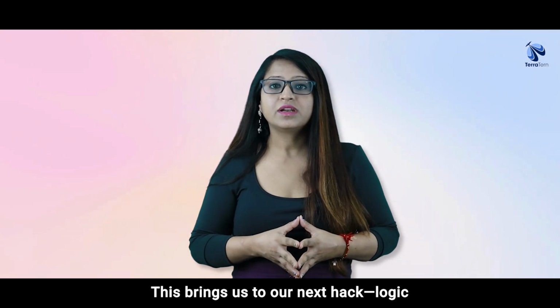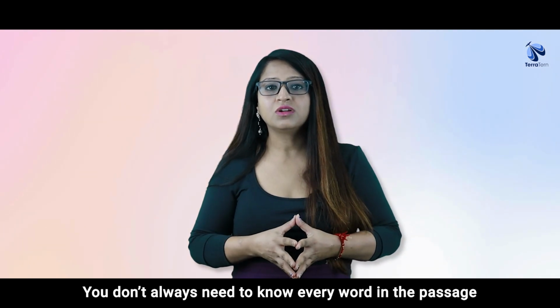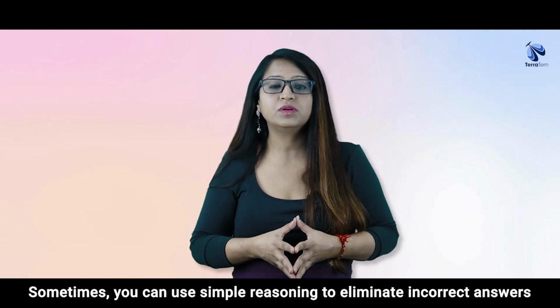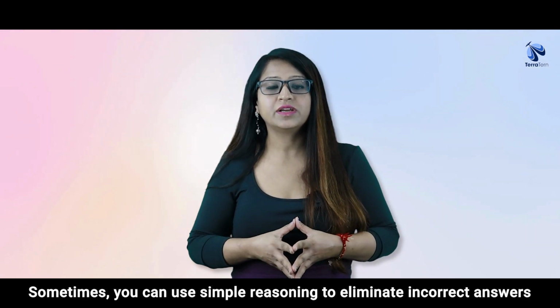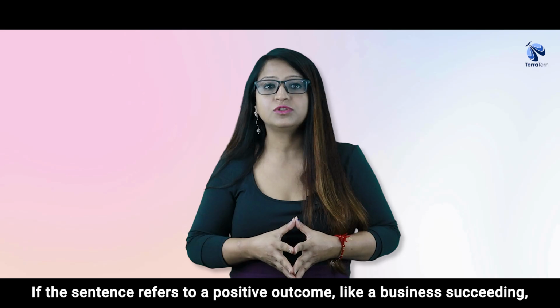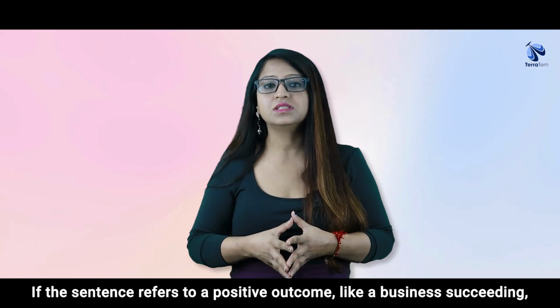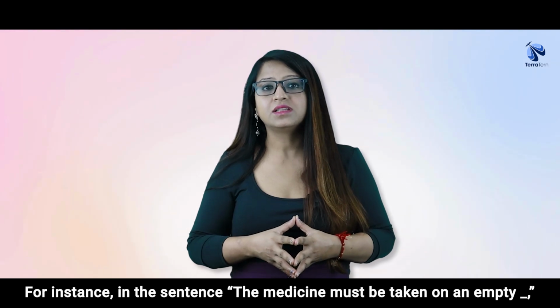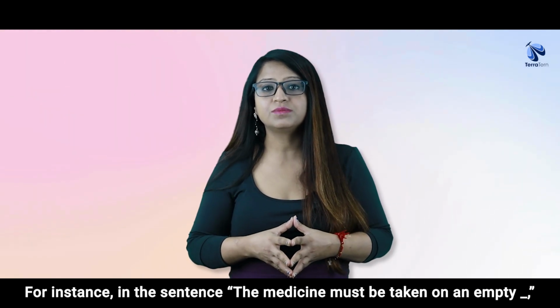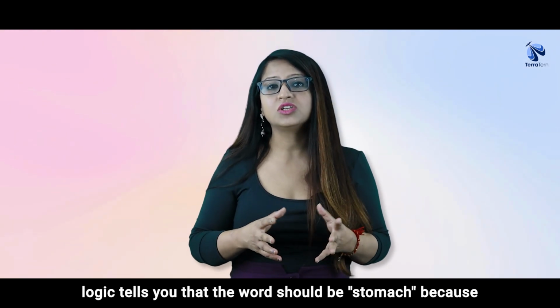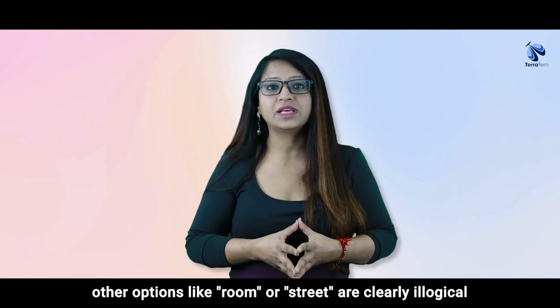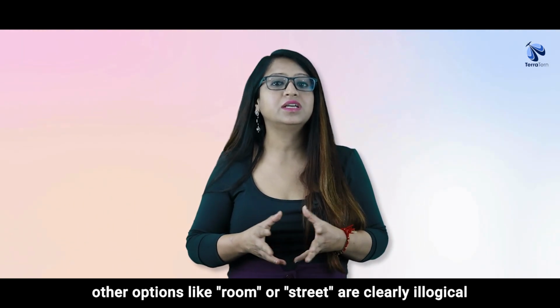Fourth, use logic and reasoning. This brings us to our next hack, logic. You do not always need to know every word in the passage. Sometimes you can use simple reasoning to eliminate incorrect answers. If the sentence refers to a positive outcome like a business succeeding, you can rule out negative words. For instance, in the sentence, the medicine must be taken on an empty blank, logic tells you that the word should be stomach because other options like room or street are clearly illogical.